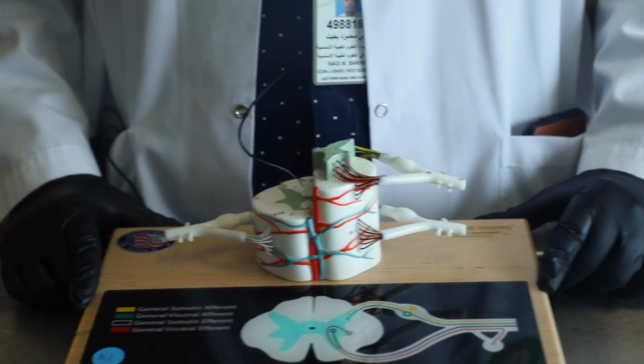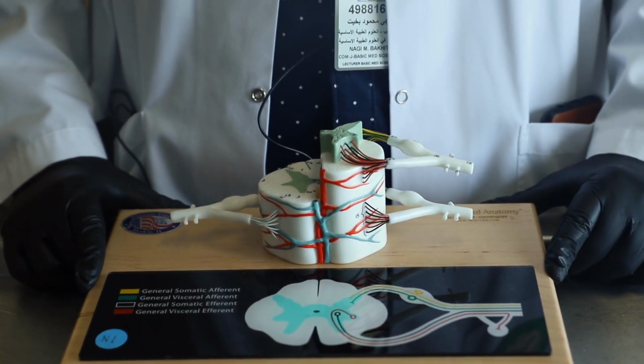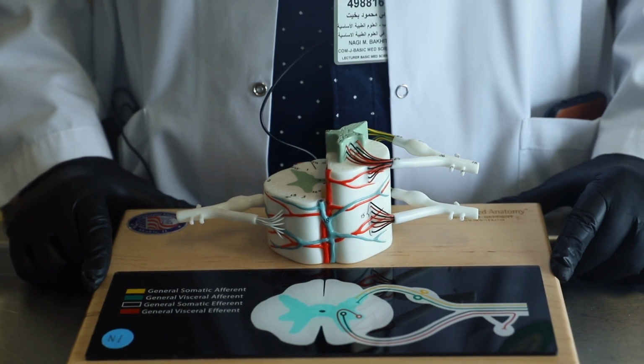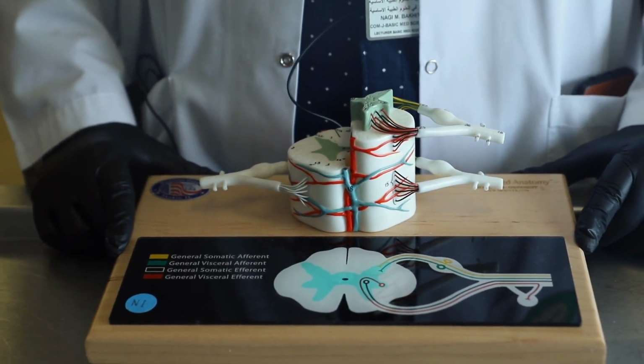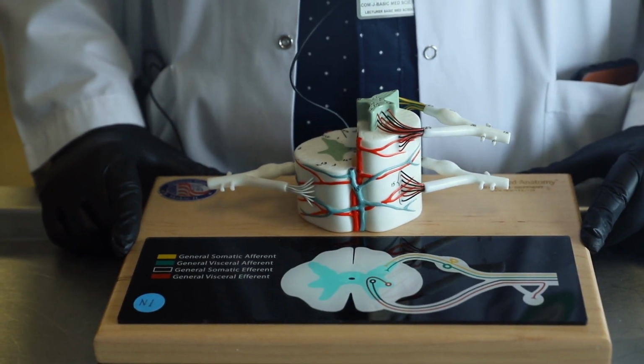Also the nerve supply of the lower limb is coming from two plexuses. First one, lumbar plexus, second one, sacral plexus.